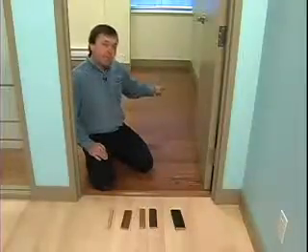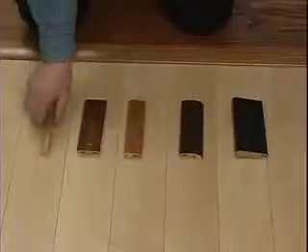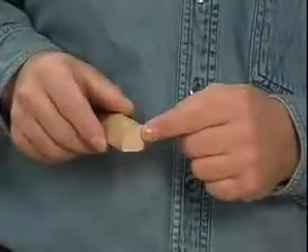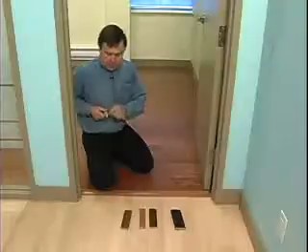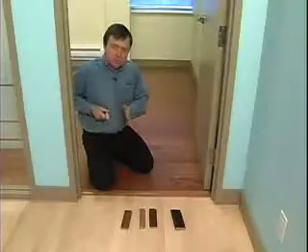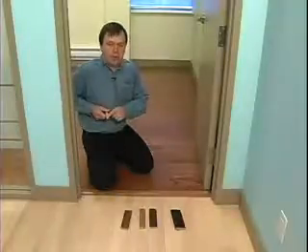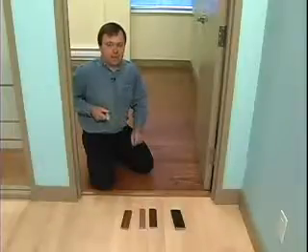Now, care must be taken when installing the baseboards so that they are fastened to the wall and not to the floor. If you decide to leave the baseboards on, you can see that we have a quarter round here. The quarter round will also be used to cover the expansion gap around the perimeter, and when this is installed, it is going to be fastened tight to the baseboard, with care taken not to nail it down to the floor as well.